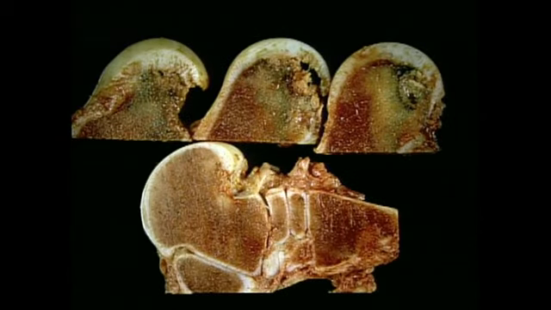It also extends into the area of the metaphysis and causes collapsed articular cartilage surfaces in many of these joints.